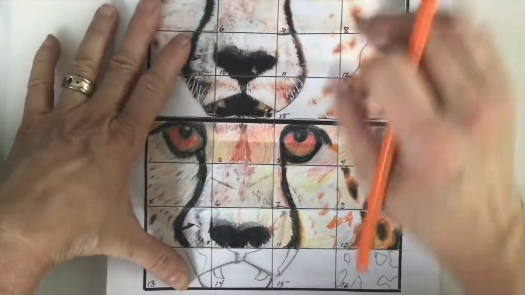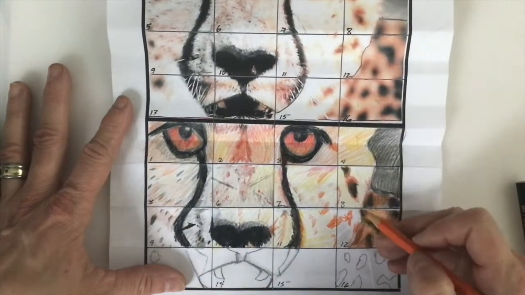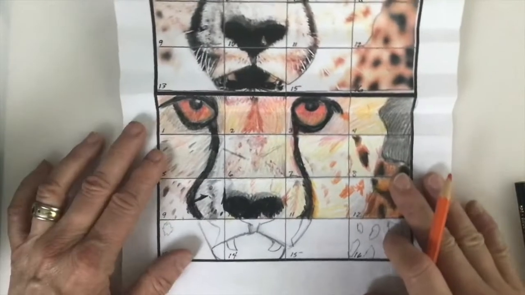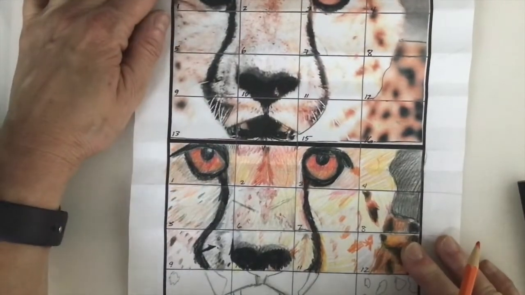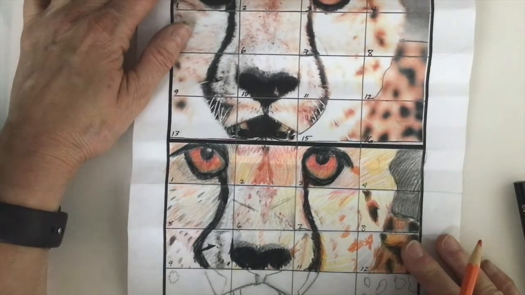Open it up and let's see how we're doing. We're doing pretty well here, I have to say. I can definitely see the fur. I can definitely see the contrast. And you can see how you could even go darker on some of these parts too. So this is looking pretty good.